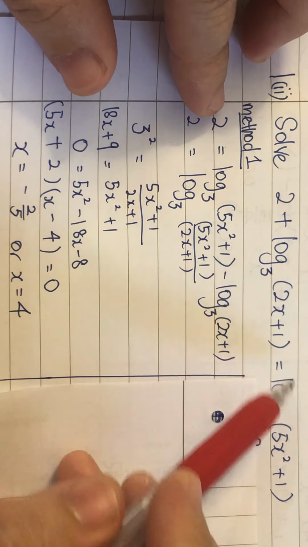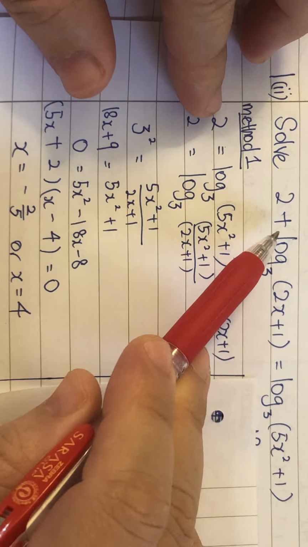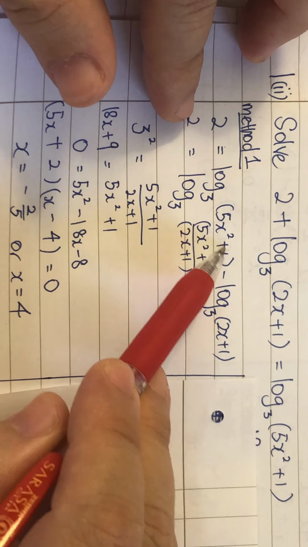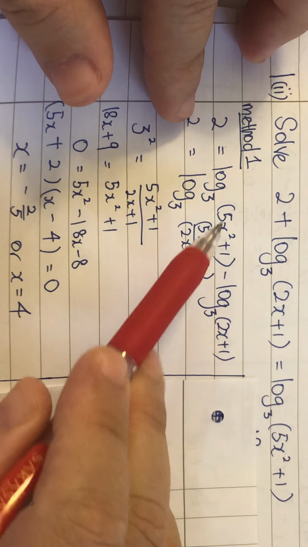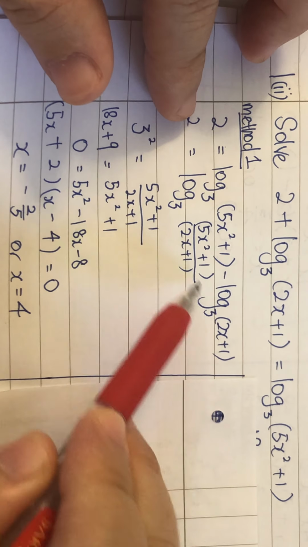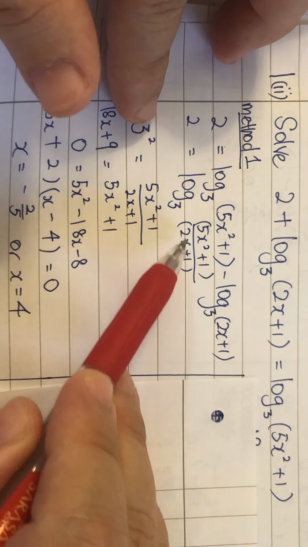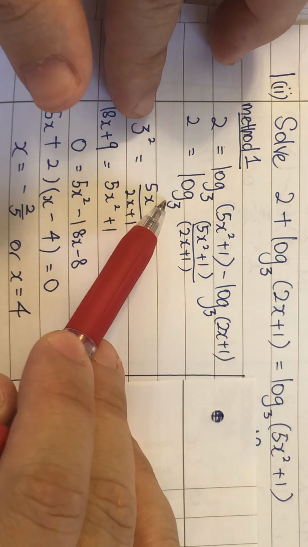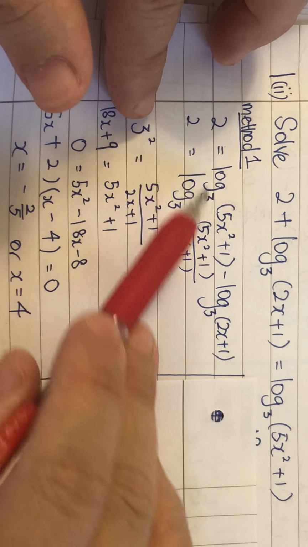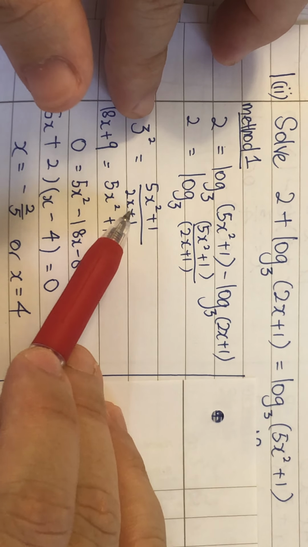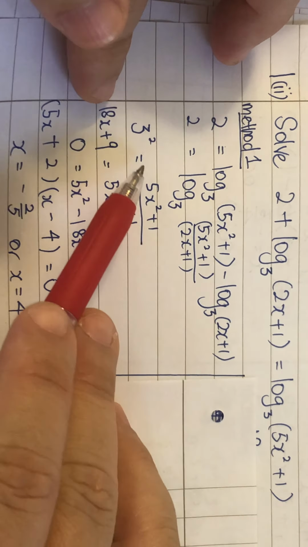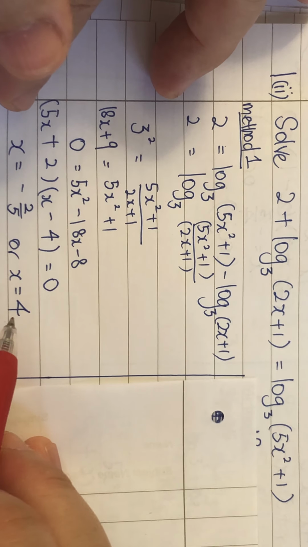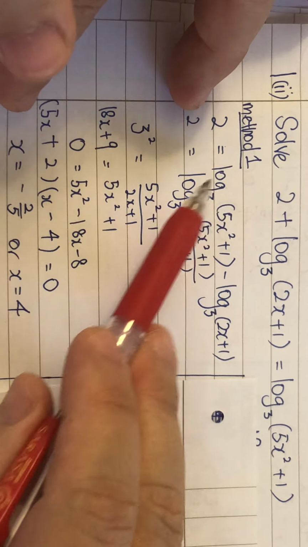So I combine the 2 with logarithms, and then I end up with this, using the quotient law, this divided by this, for the argument. And then I change this 3 squared equals to 5x squared plus 1 over 2x plus 1. Then I use algebra and then I solve. This is one method of doing.